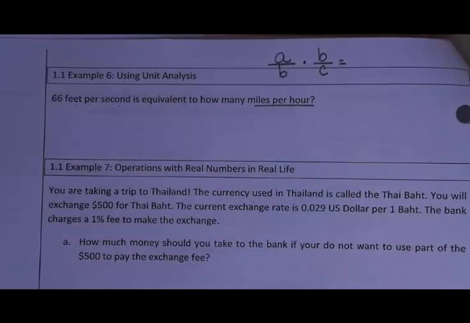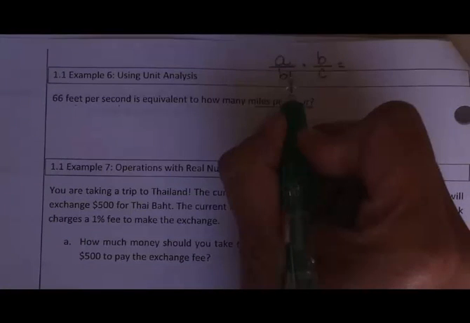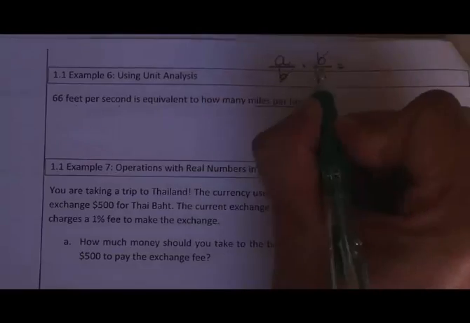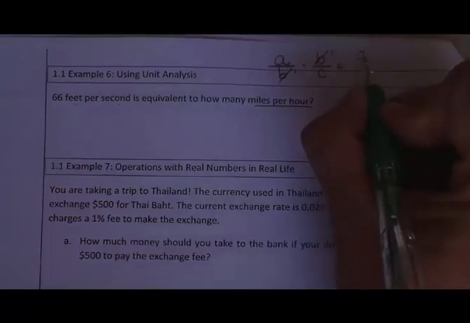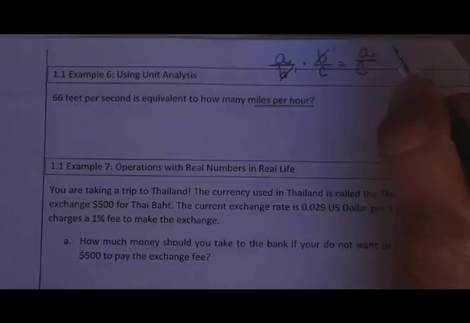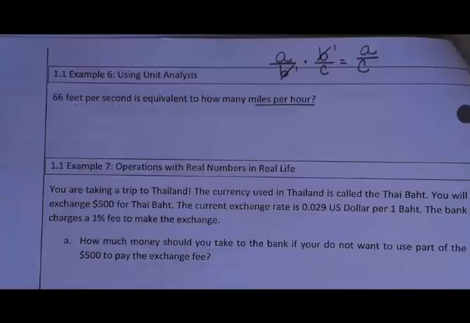So I can divide top and bottom by b, and by doing that, I haven't changed anything. Dividing top and bottom by the same thing is like dividing by 1. So I've just divided out the b's because they are a common factor, and I am just left with a over c.